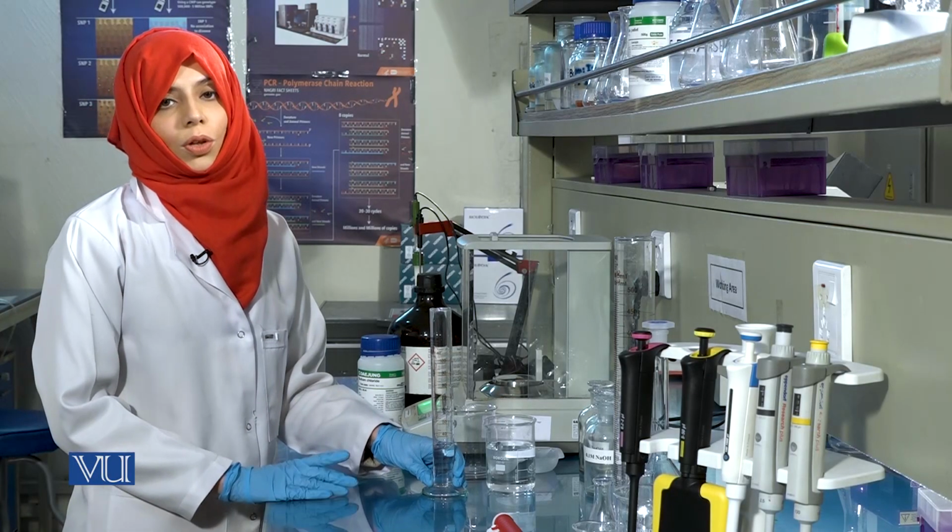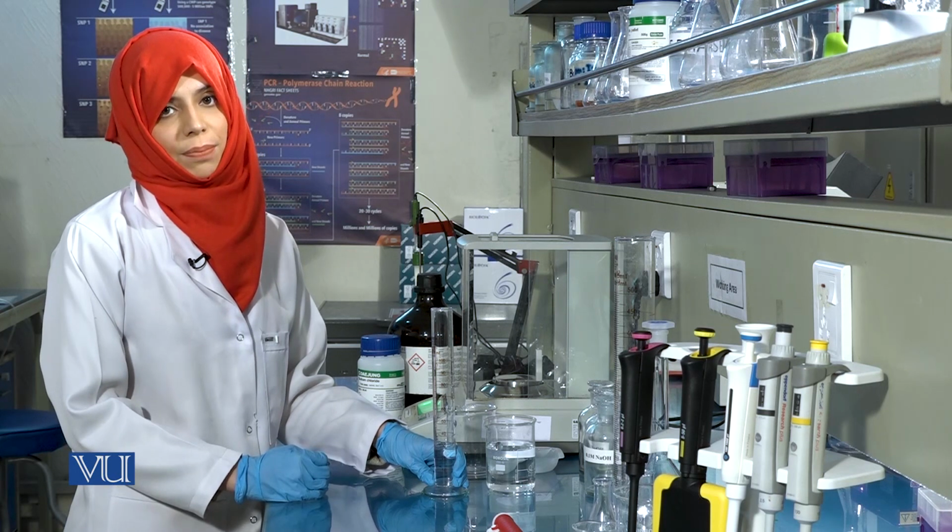Since we're making a total volume of 100 ml, we can use any volume less than 50 ml at this stage.